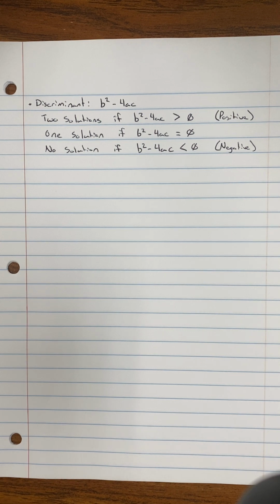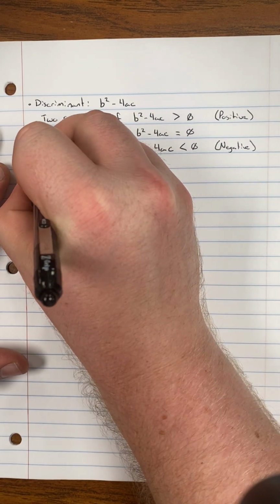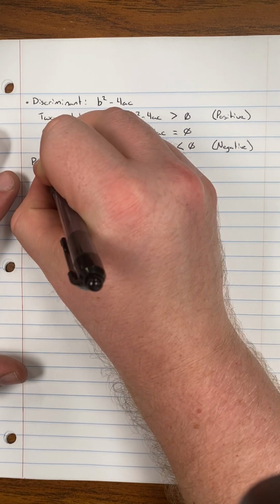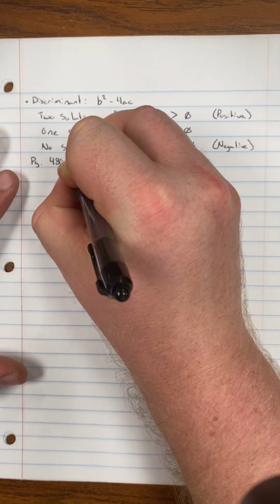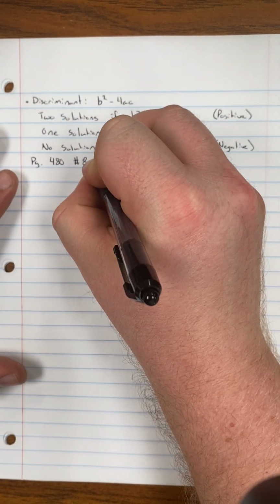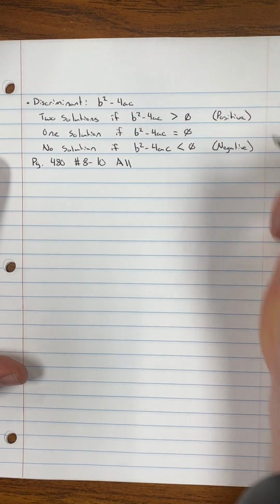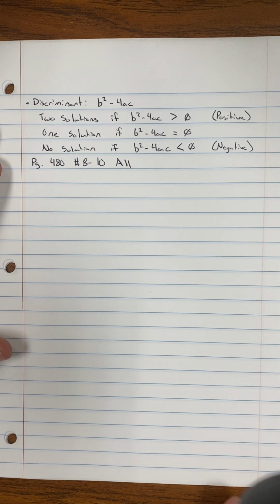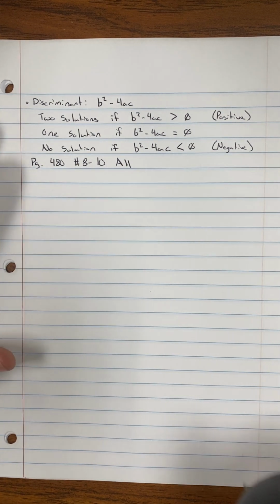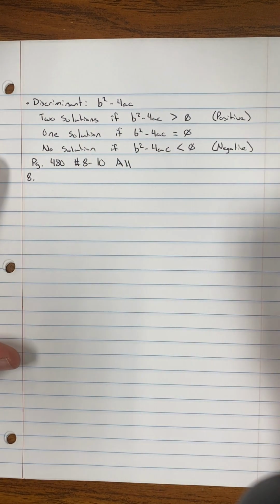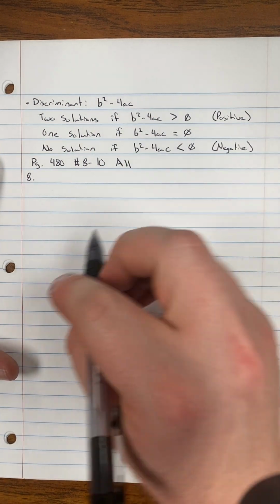So these are from the book. So this is on page 480. And we're just looking at 8 through 10, I believe. Yep, 8 through 10, all. Okay? So we're going to make a note on each of these and show how they match up to what the graph would look like at the end here. So let's go ahead and leave room for that on the right side.